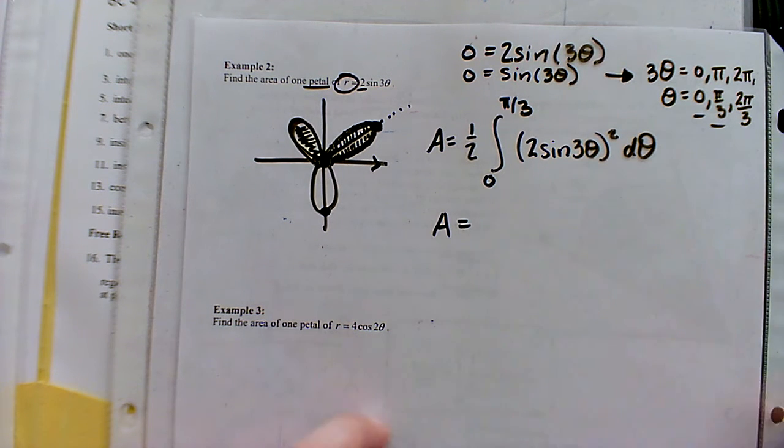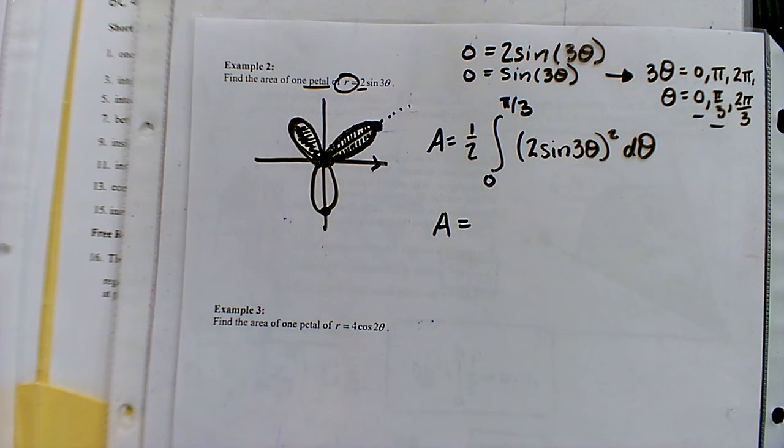So we're going to go ahead and use our calculator, and we'll let that figure out the area for us.